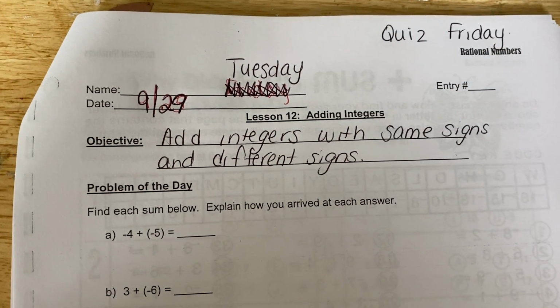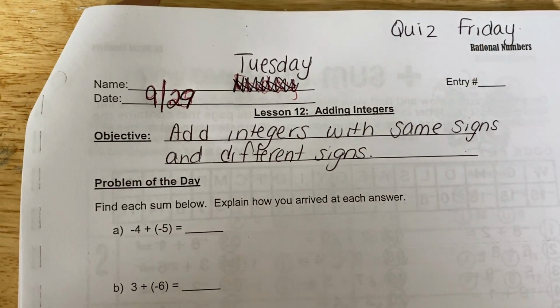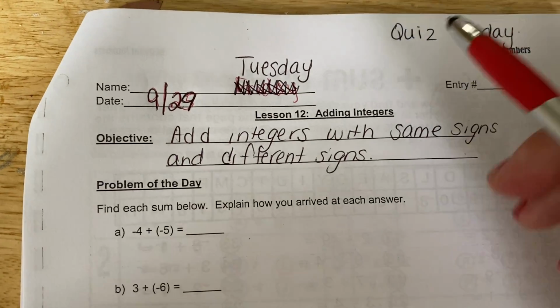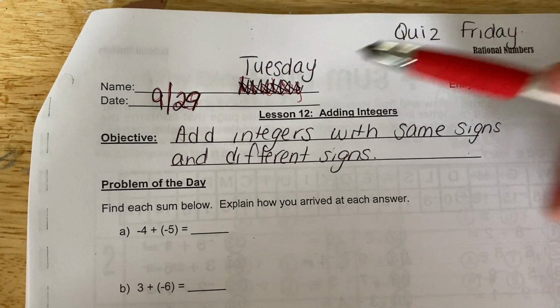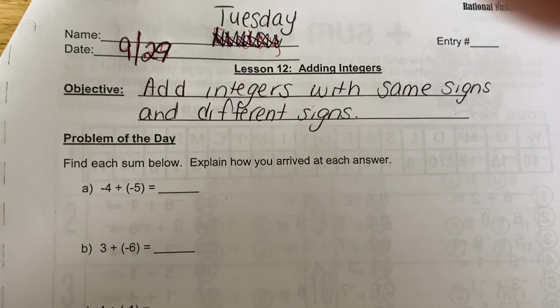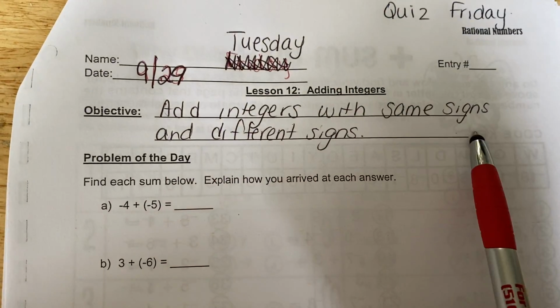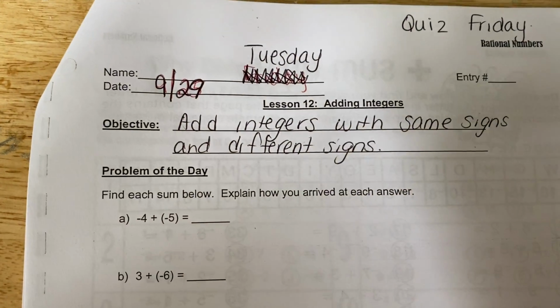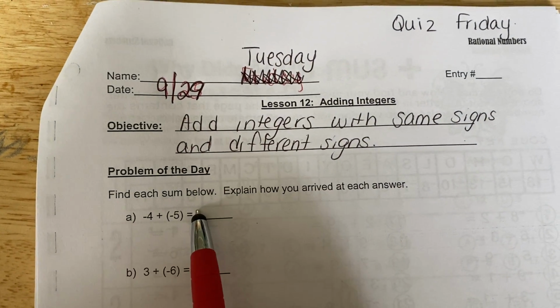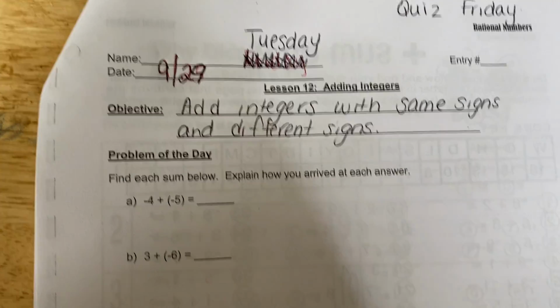Add integers with same sign and different sign. So that is your objective. You can write that in. You can write quizzes on Friday, and today is Tuesday. Okay, add integers with same sign and different sign. Let's get through this. Find each sum below and explain how you arrived at each answer.